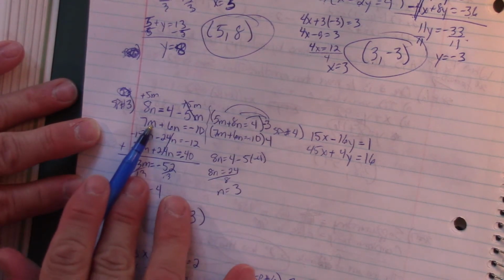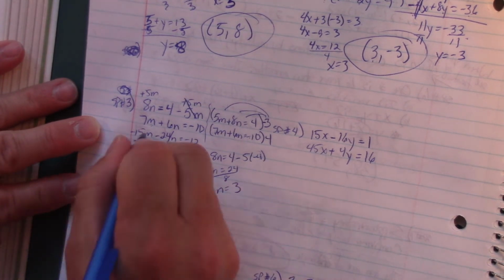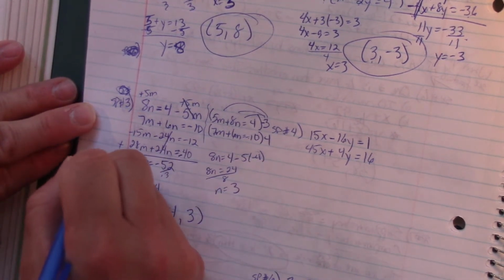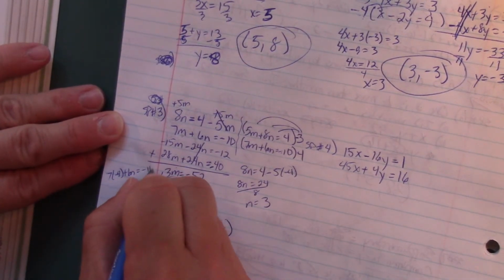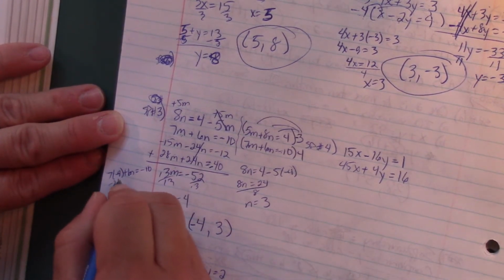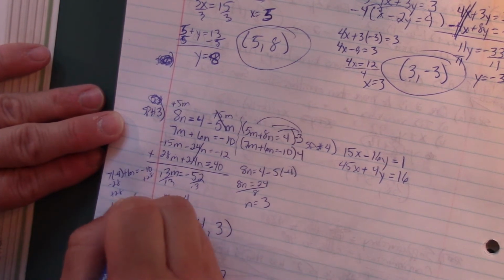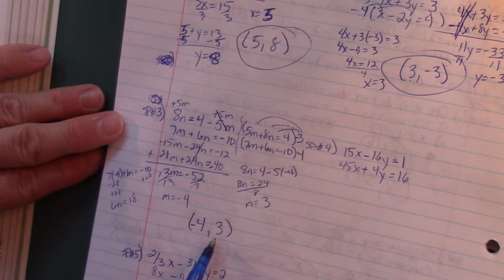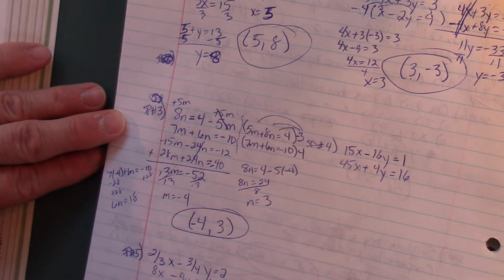If I would have plugged it in here, right, I would have had, again, m to be -4. So I would have had 7 times -4 plus 6n. Yep, you can see that, equals -10. This would be -28. I would add it to both sides and get 6n equals 18, and when I divide, I'd still get 3. So there's just kind of proof that you can plug it into either equation and still get there. Okay. All right, well, I better make sure actually that this works.